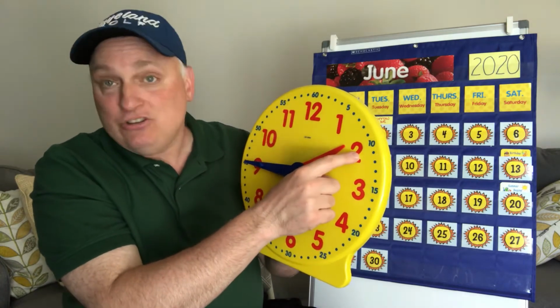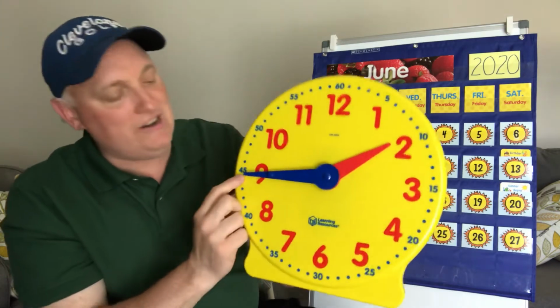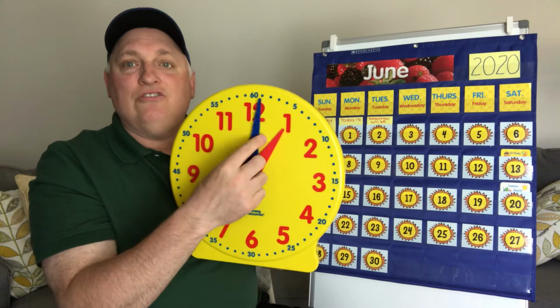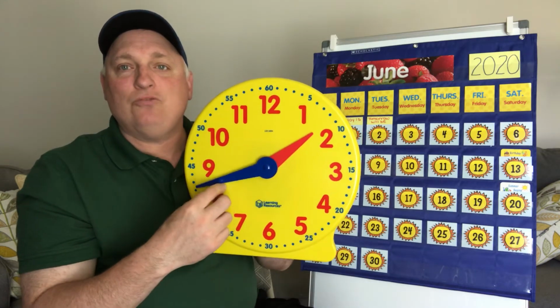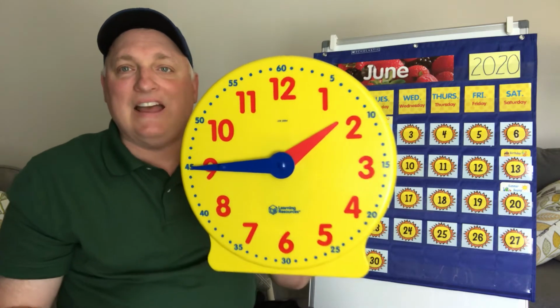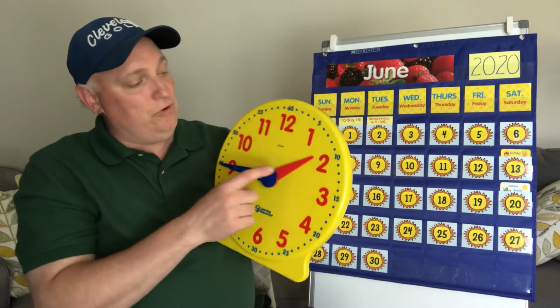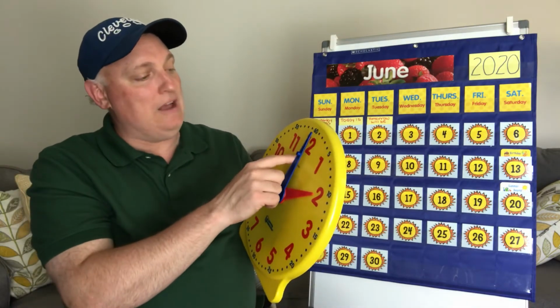It's not touching the 2 yet. It's going to get there, you see, but it's not there yet. So this would be 1, and when the minute hand starts at 1 o'clock and goes around the clock like this from the 12 all the way back to the 9, that takes 45 minutes. So this would be 1:45.